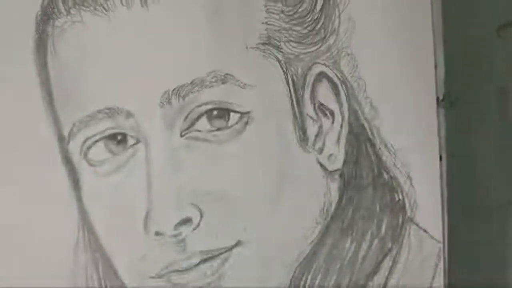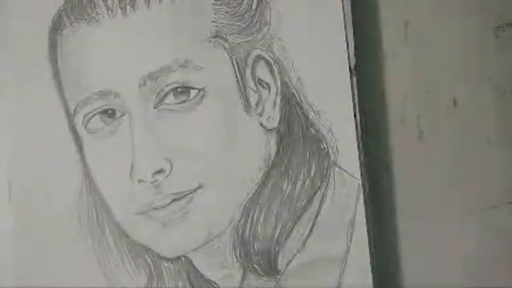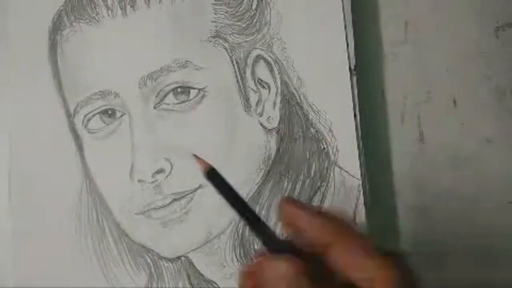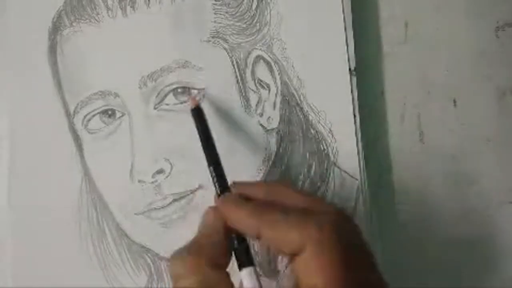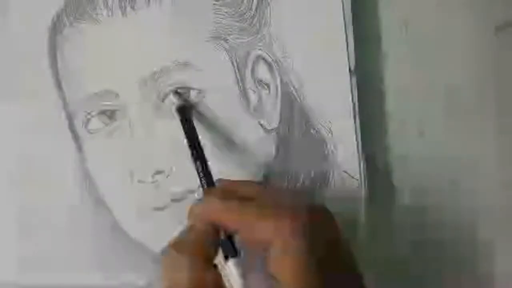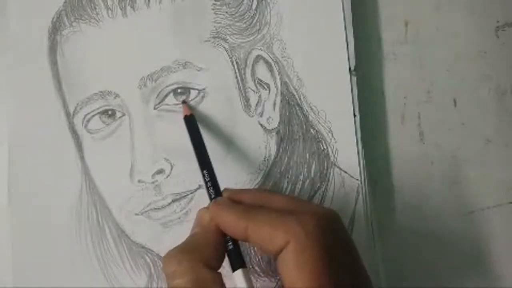So this is the face which we have done. Let's make it slightly more dark. The eyes are Indian, so I have to just give some more darkness to the eyes.